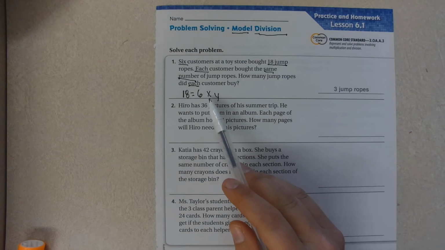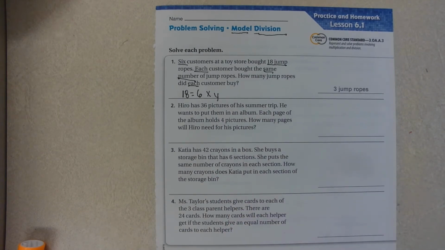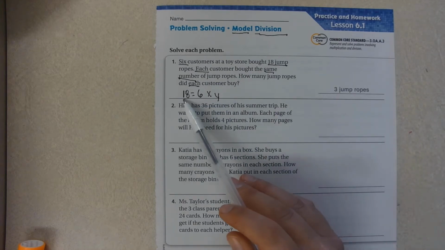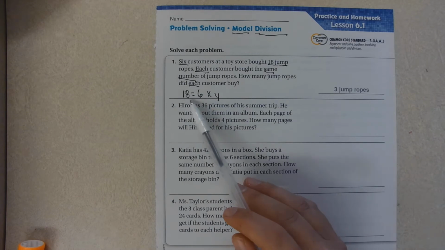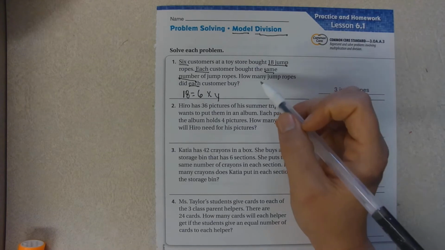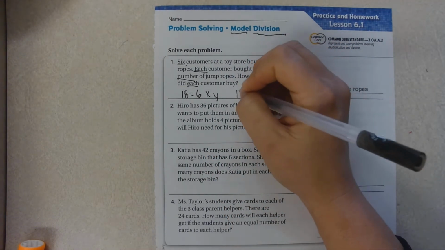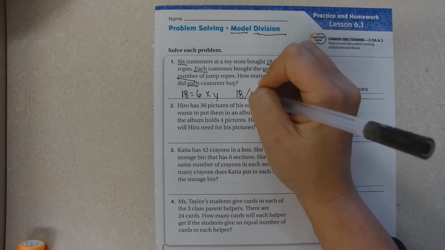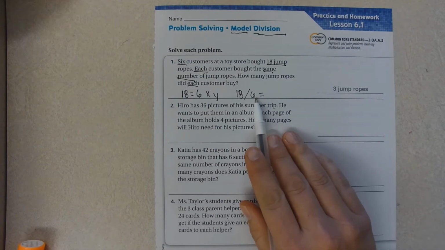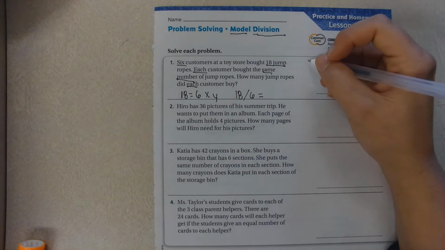So you might say, well, why did you write a multiplication symbol? Well, because division is the opposite of multiplication. So they're together. They're friends. Okay, so I would really be doing 18 divided by 6. How many times does 6 go into 18?